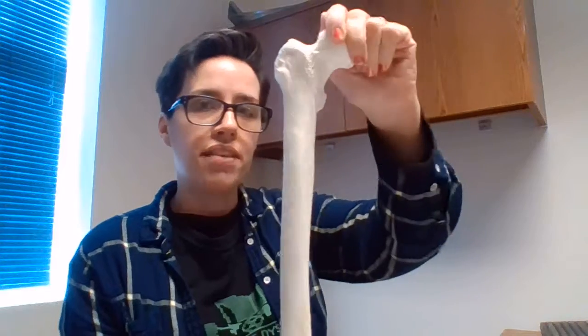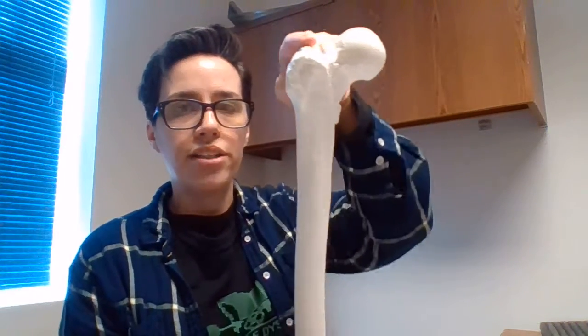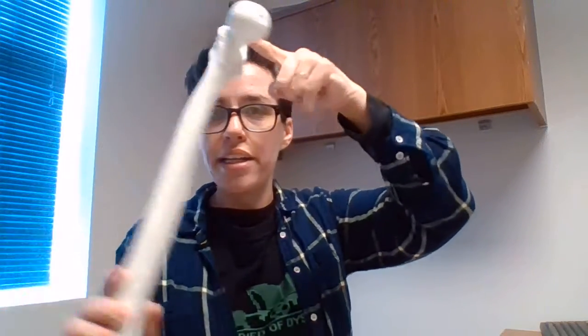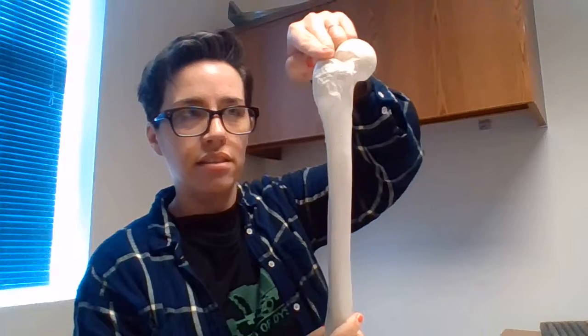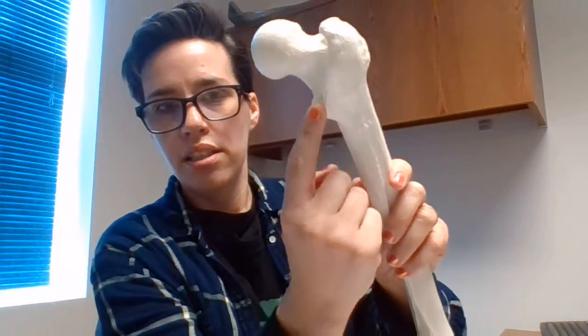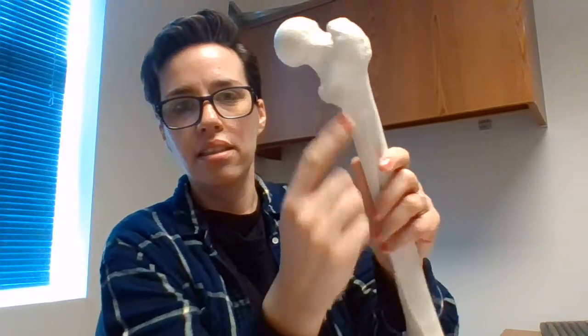On the femur, you have the head, which is right here. You have the greater trochanter, my finger is on the greater trochanter. Then you have the lesser trochanter. So this is the greater trochanter and this is the lesser trochanter.